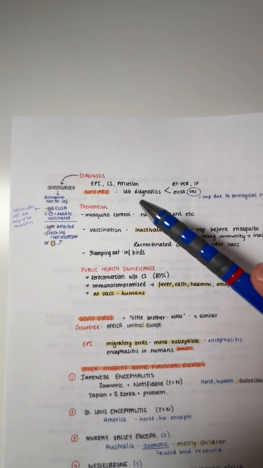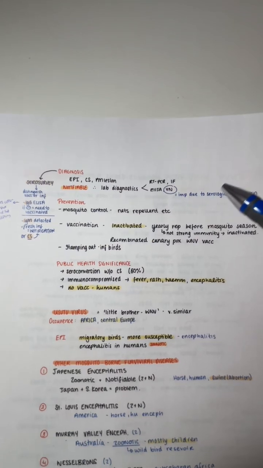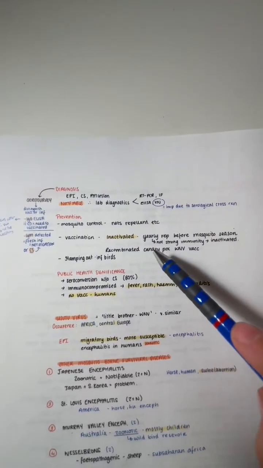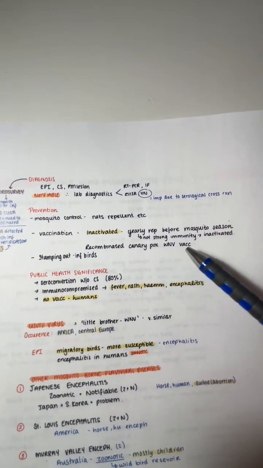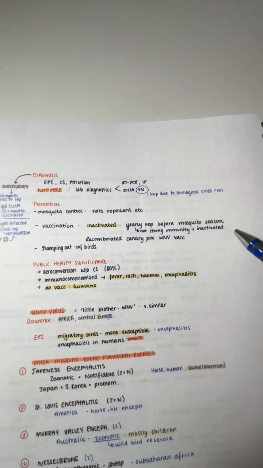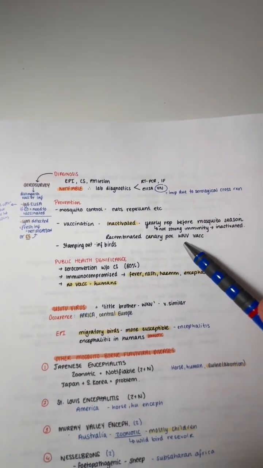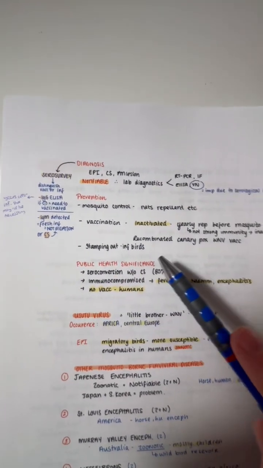To prevent the disease, try and have mosquito control using nets and repellents, etc. There's also vaccination. There's an inactivated vaccine. It's given yearly before the mosquito season. It's given yearly because there's not strong immunity because it's inactivated. There is also a recombinant canary pox and West Nile virus vaccine. You can also try and stamp out infected birds.